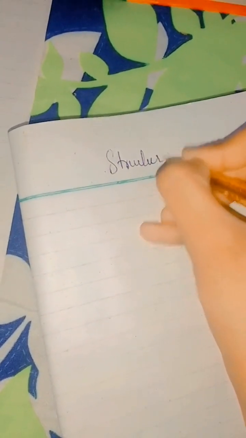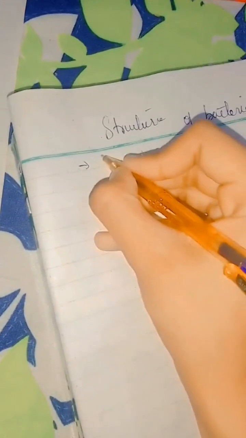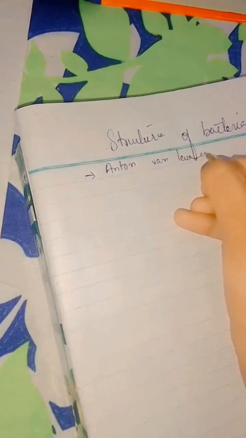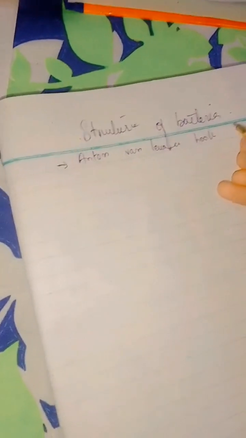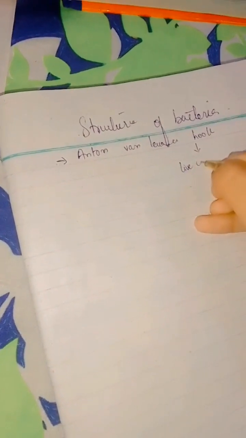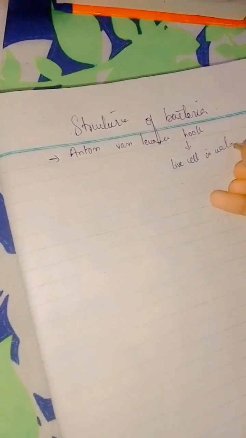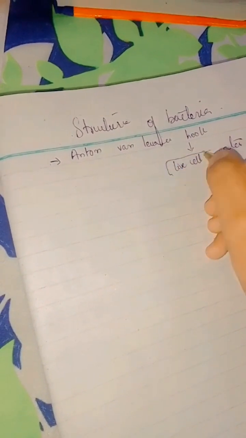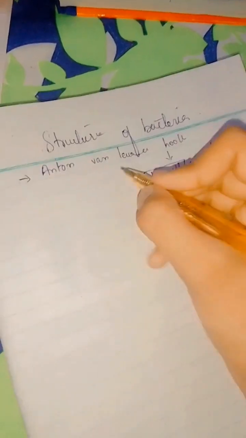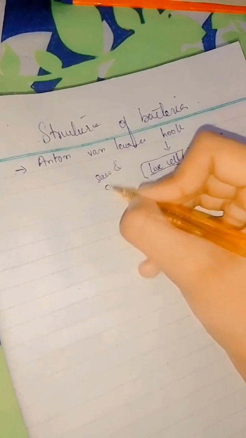Today we are going to discuss the structure of bacteria. Basically, there was a scientist named Anton van Leeuwenhoek. He was the first scientist to see and describe the live cell, and the live cell in water.